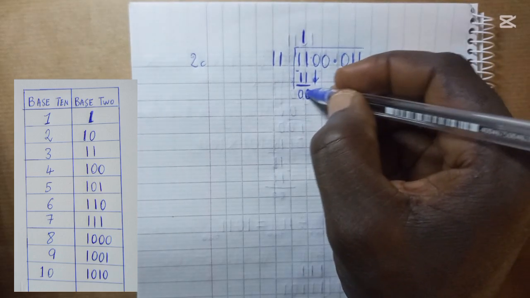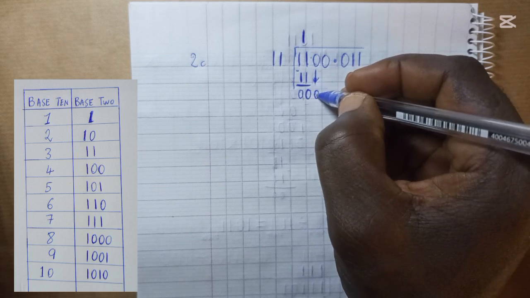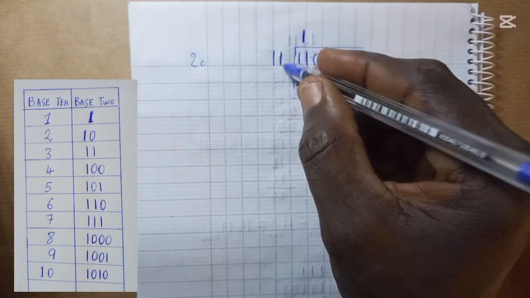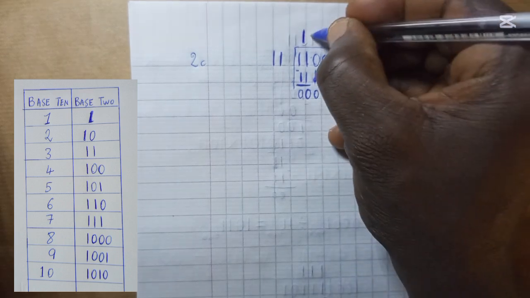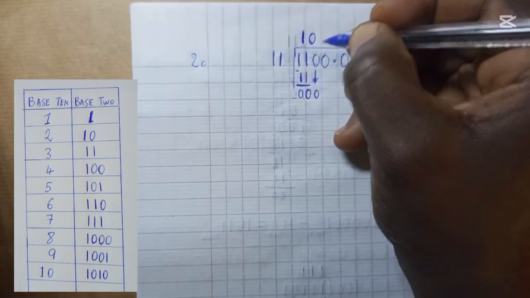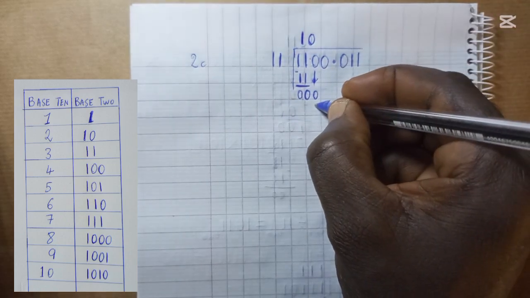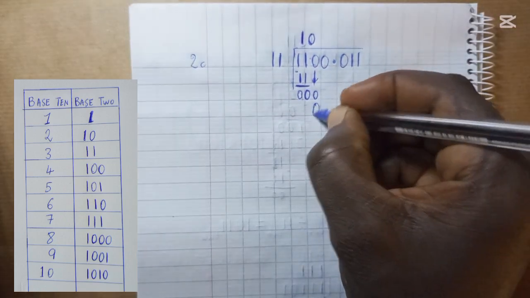Now all these values, 0, 0, 0 divided by 11 is impossible. That is to give us 0. Now 0 times 11 will give us 0.